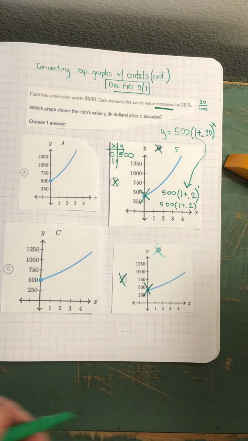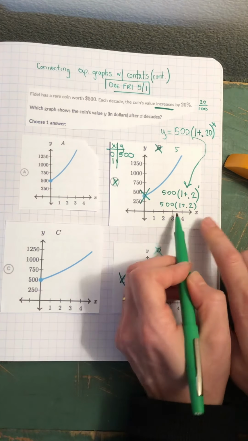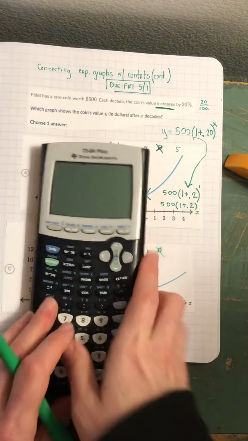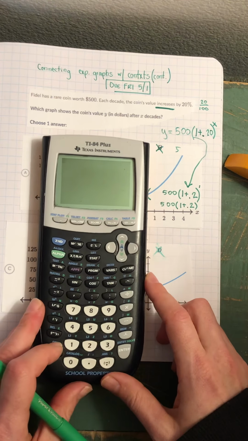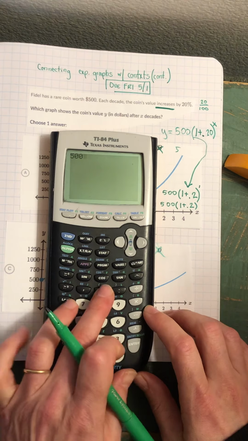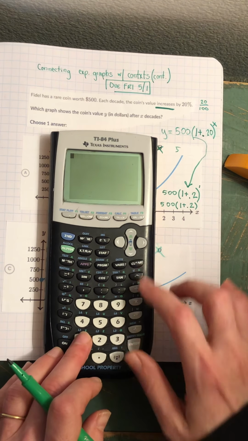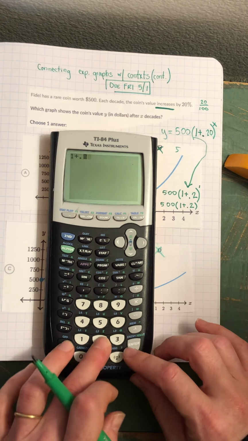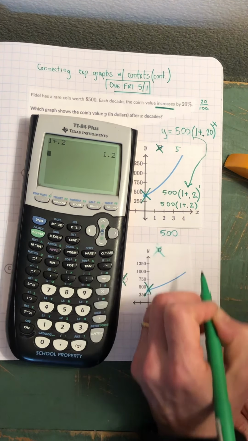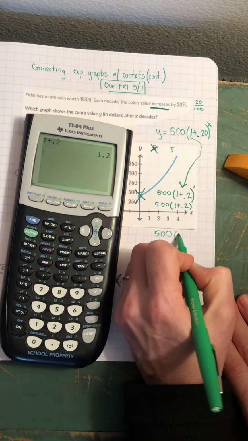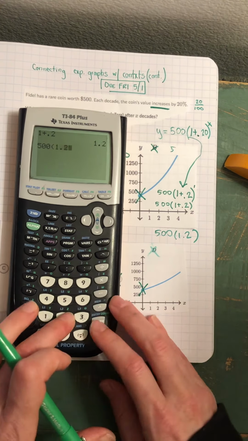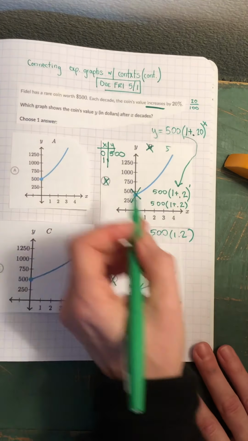If you take 100% and you're adding 20%, I could do that first if my calculator is not so fancy. Again, all of your phones can have downloadable calculators. I have to do parentheses first, so 1 plus 0.2 is 1.2. So that's 500 times 1.2, which is going to be 600.